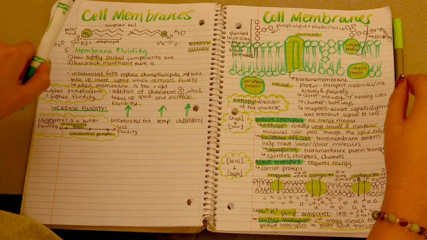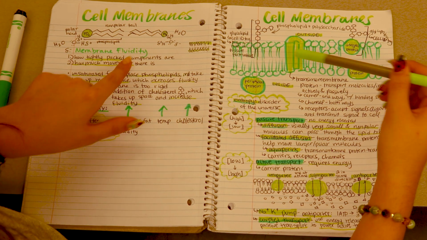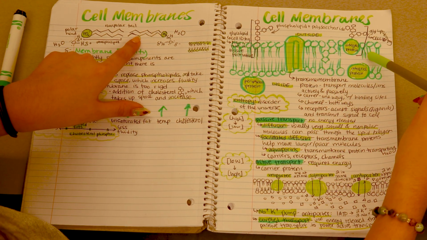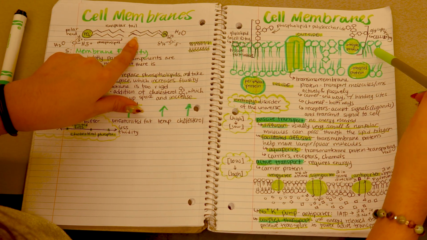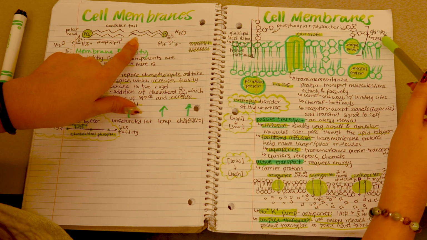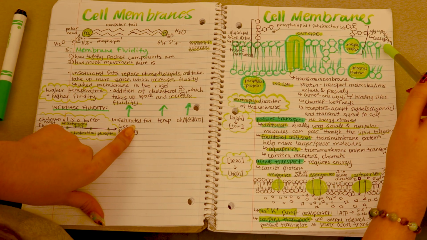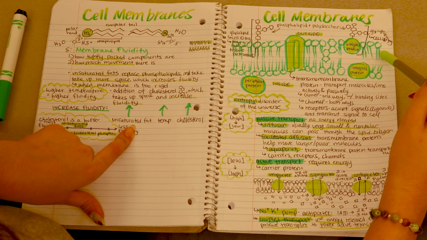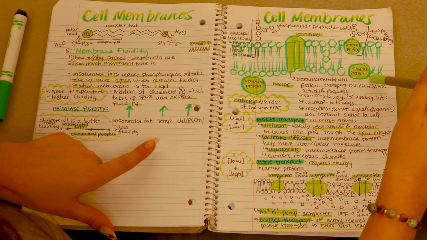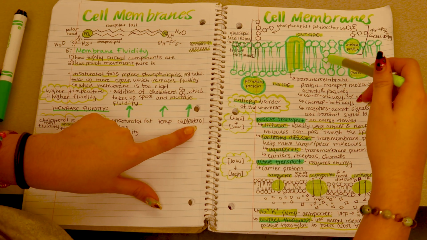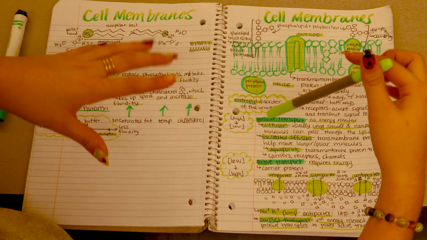These straight lines are supposed to represent the nonpolar tails of the phospholipid. But if you had an unsaturated fat, there'd be a double bond, and if it was cis, it would take up more space. So increased fluidity. Or you can have cholesterol, which is all big and taking up space, so maybe you won't be as packed.